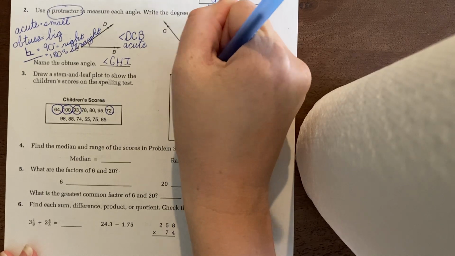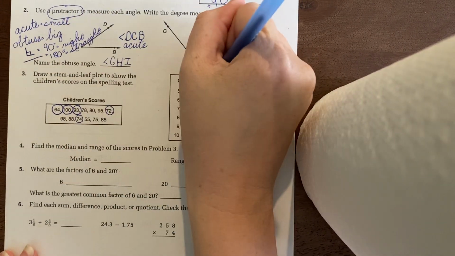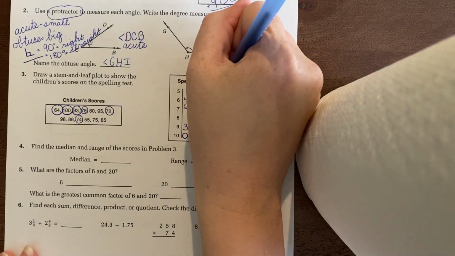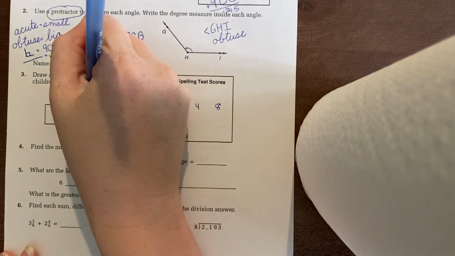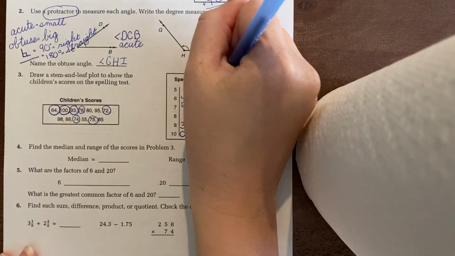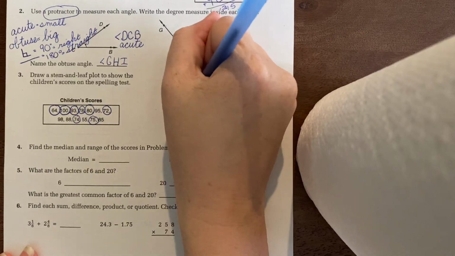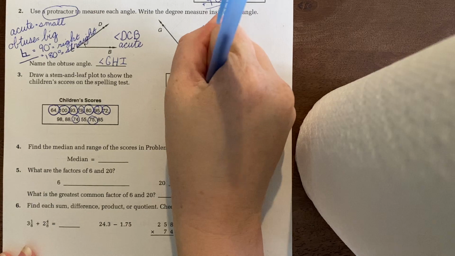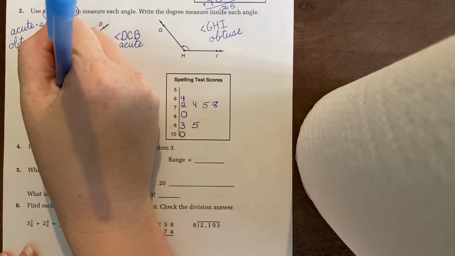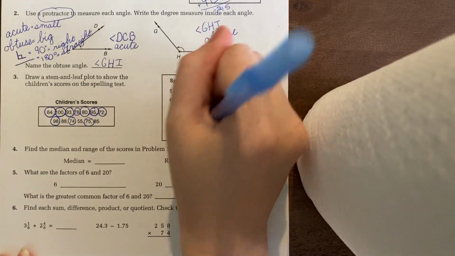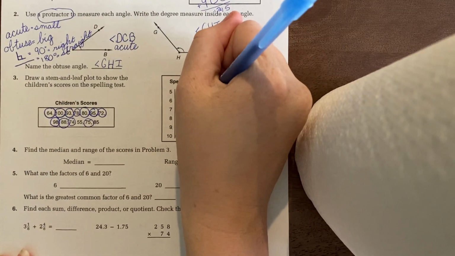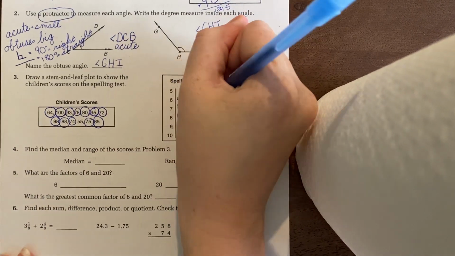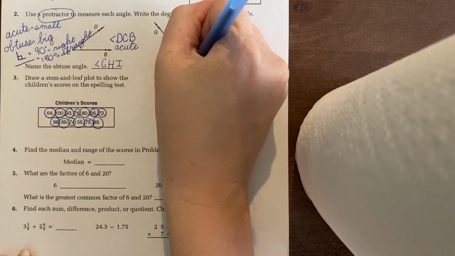72, write my 2, 74, write my 4, 78, write my 8, 75, write my 5, 80, write a 0, 95, write a 5, 98, write an 8, 88, write an 8, 85, write a 5, 55, write a 5.